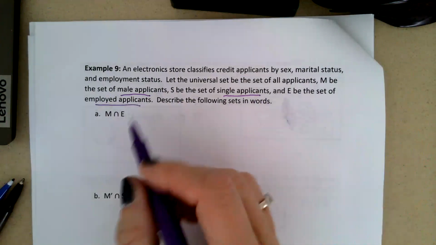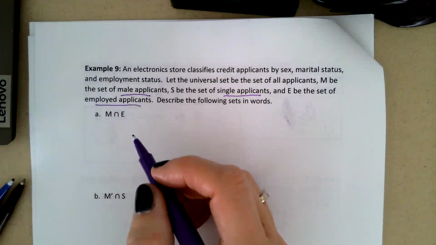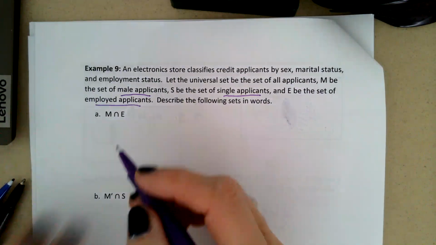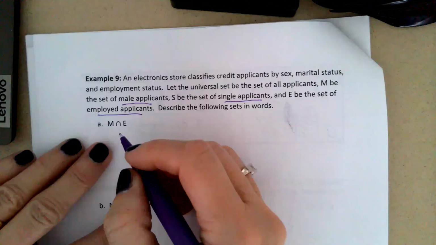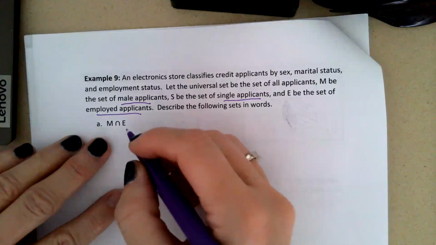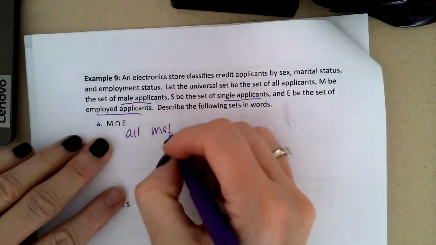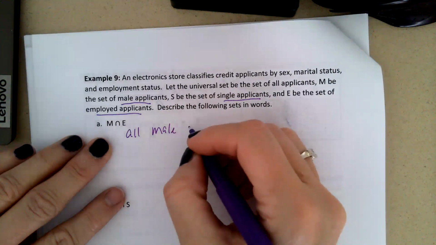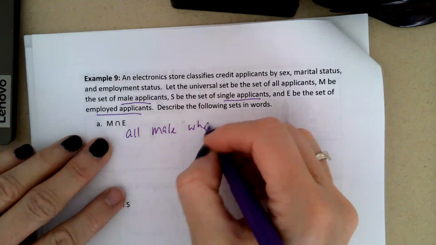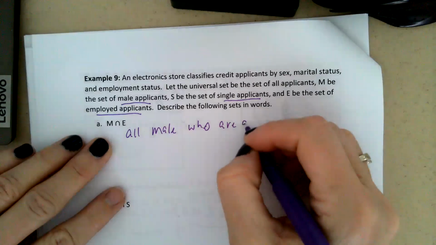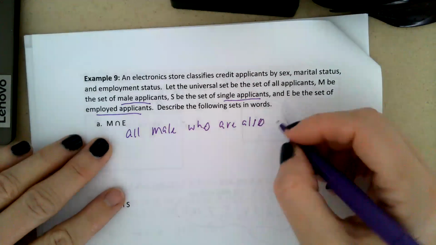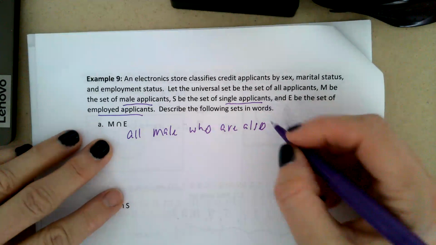Describe the following sets in words. M intersect E would be, they have to be in both. So all male who are also, they have to be in both. So they have to be male and they also have to be employed.